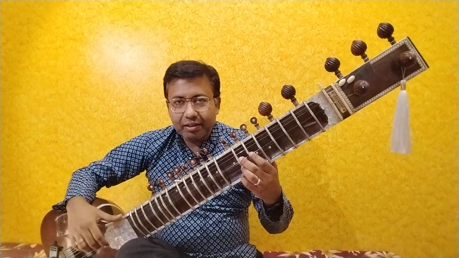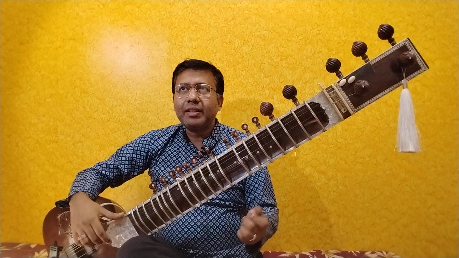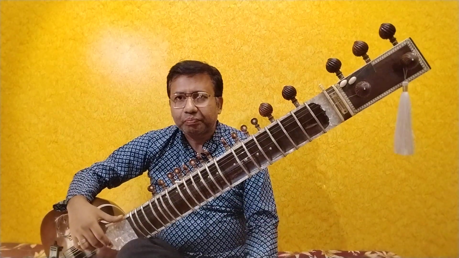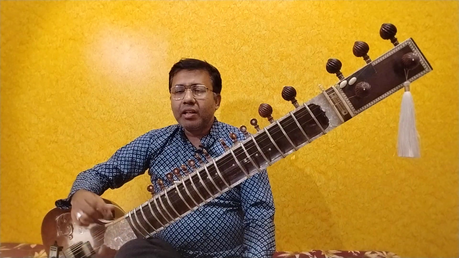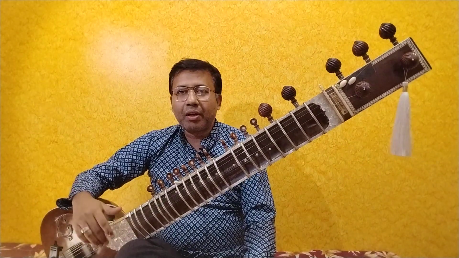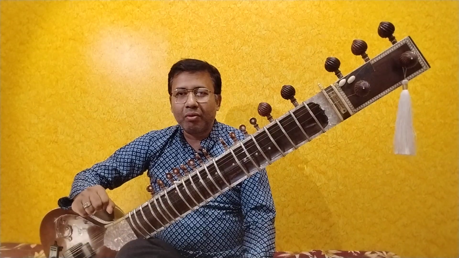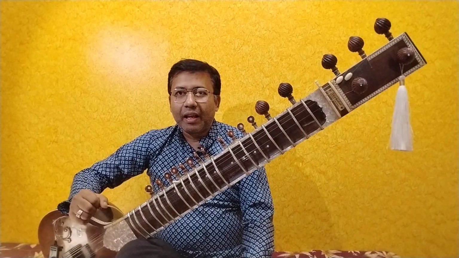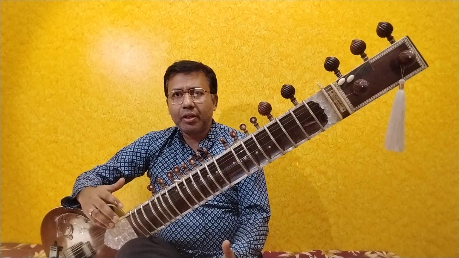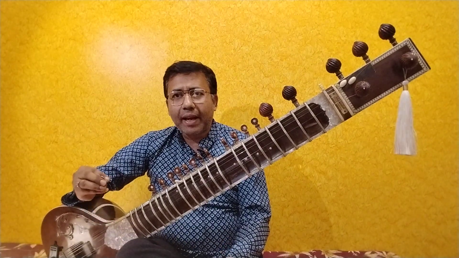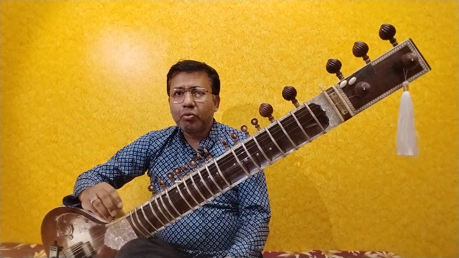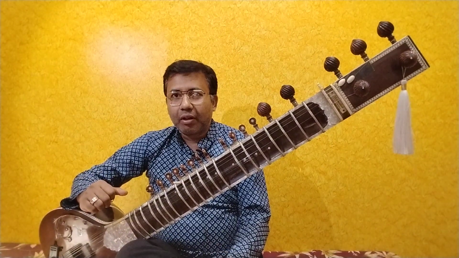Okay, so that is the khatka. And you will see in a performance, in any rendition, just khatka, just kan, just gamak, all these things do not work. It is a combination of all kinds of decorative elements in correct proportion, applied in a very judicious, balanced way. We should not overdo something.